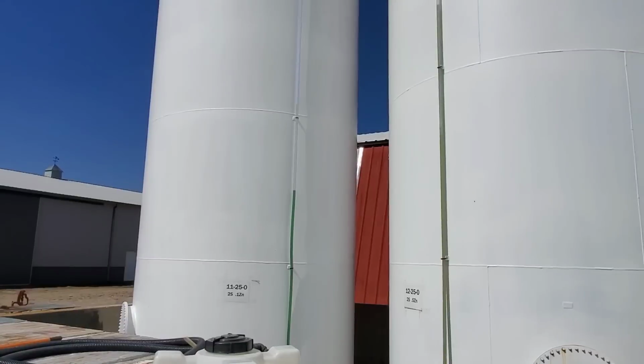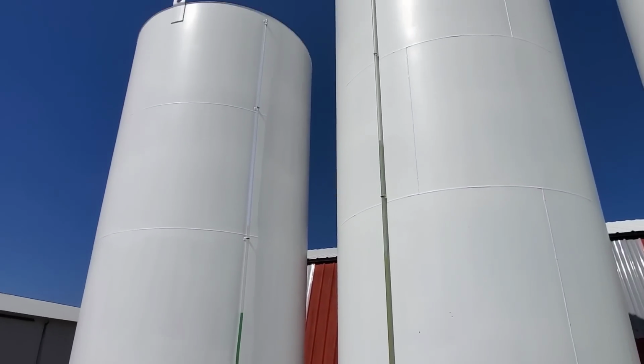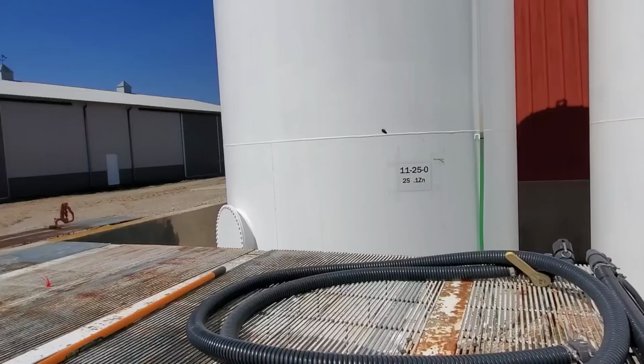Sun came out. It's pretty nice out here now. It was cold this morning, and it's still not real warm. Sunshine makes a big difference. Yeah, we're getting closer. Still going to take a while.